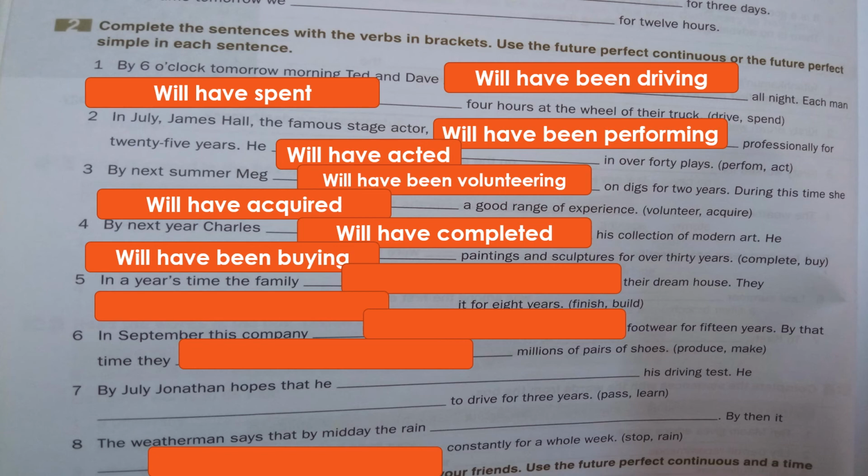Number 5, in a year's time the family their dream house. ضايلهم سنة بخلصوا بيت أحلامهم. هلا كلمة finish or complete or achieve، إذا هاي بتحكي لنا عن إنجازات، على طول بنحطها future perfect simple. will have finished their dream house. They will have been building it for 8 years. بكون صار لهم عمالهم ببنوا فيه لمدة 8 سنوات.